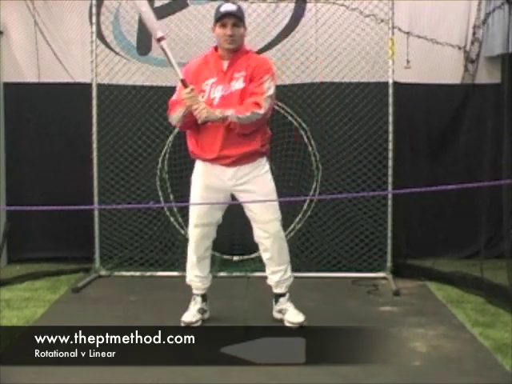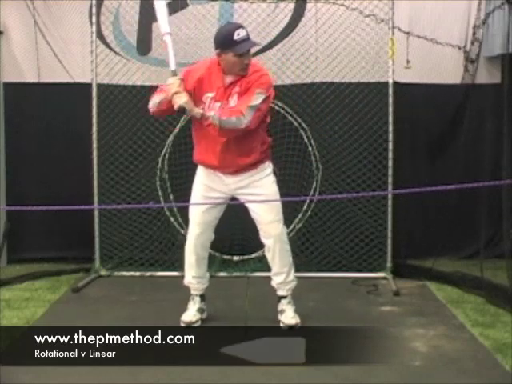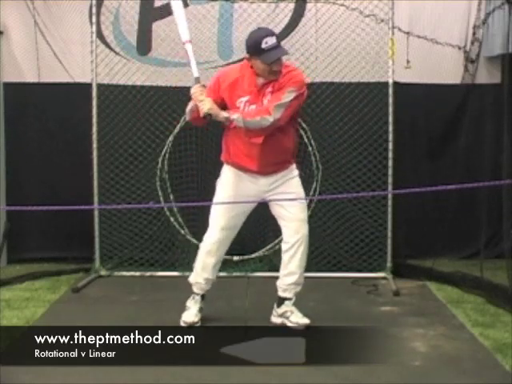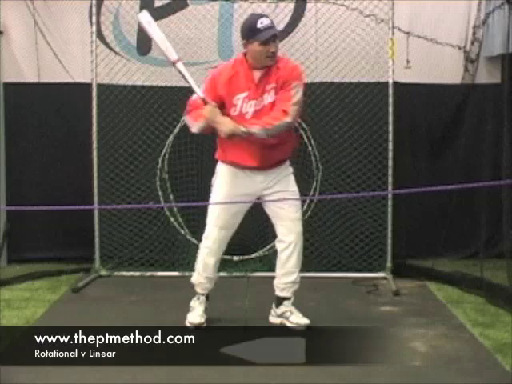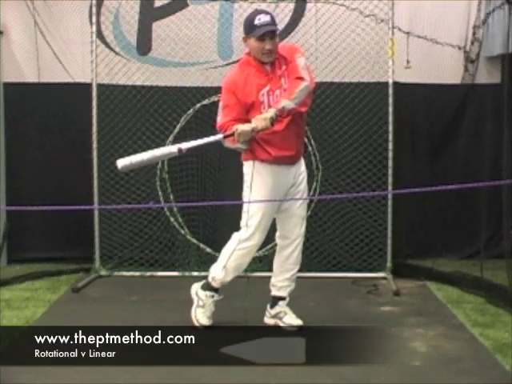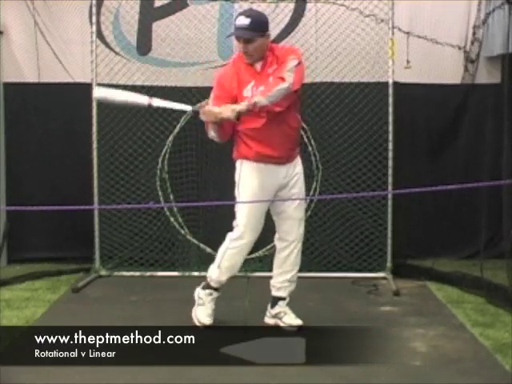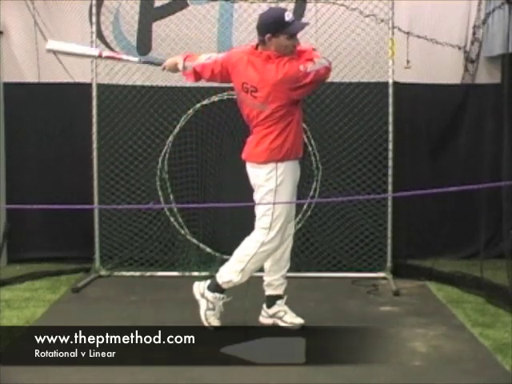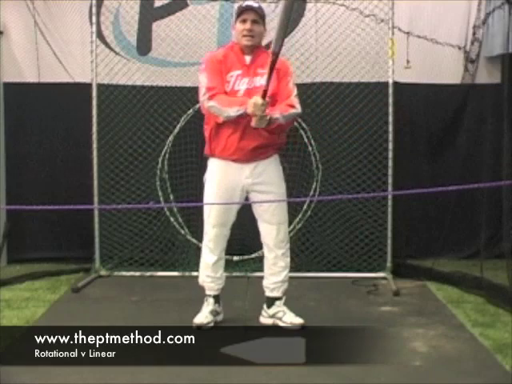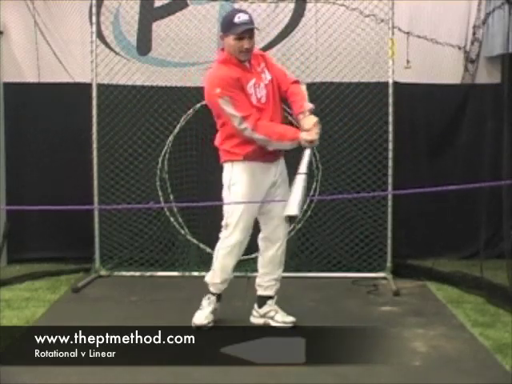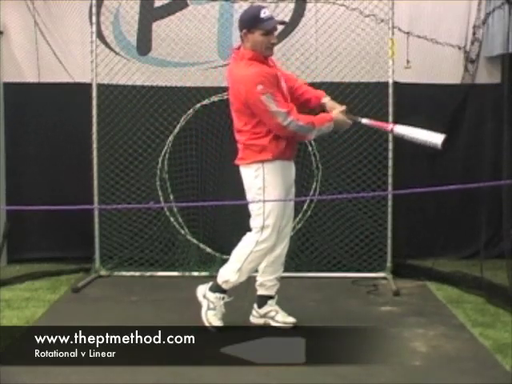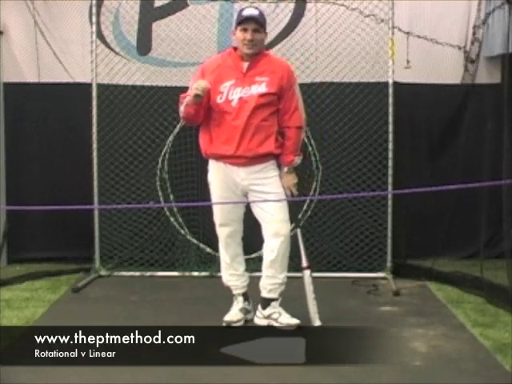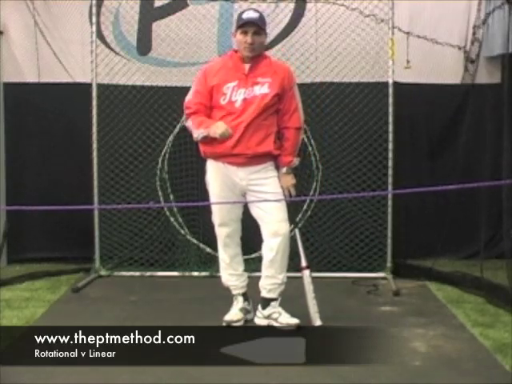A rotational approach is we load, we stride, we fire our hips, but instead of going down to the ball this way, a rotational approach is a leveling approach, where we want to get that barrel into that path and stay in that path as long as we can and keep that barrel in that hitting path. And so really, for me, the difference lies in the approach to the ball.